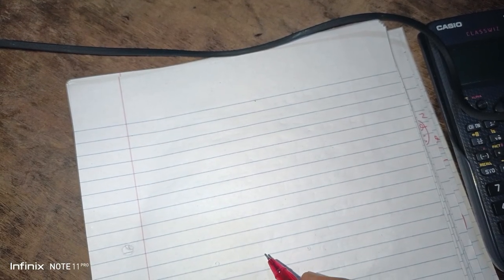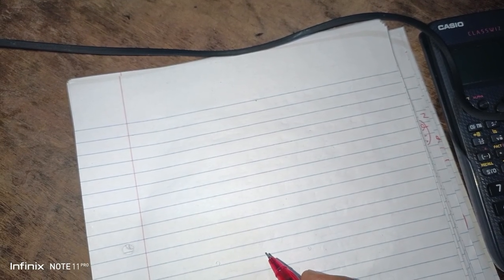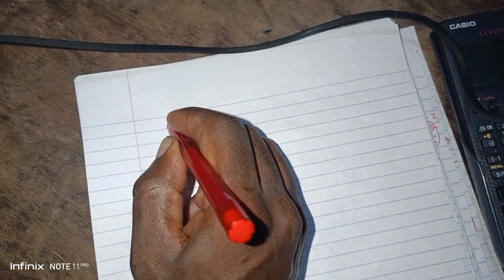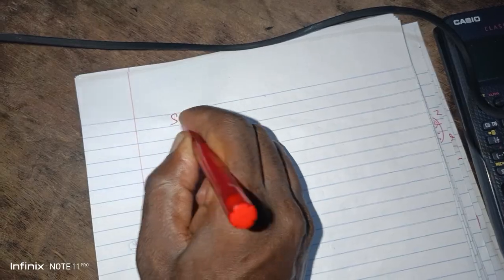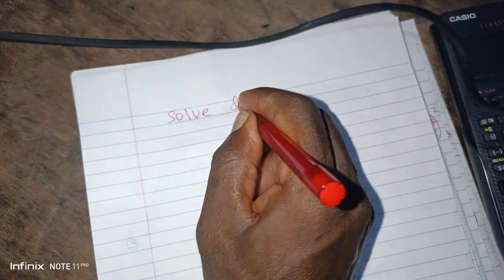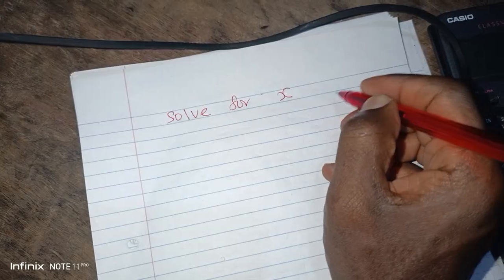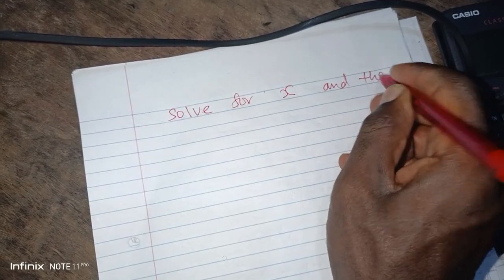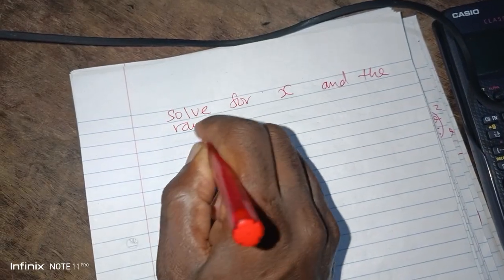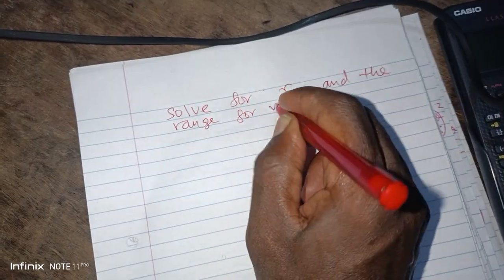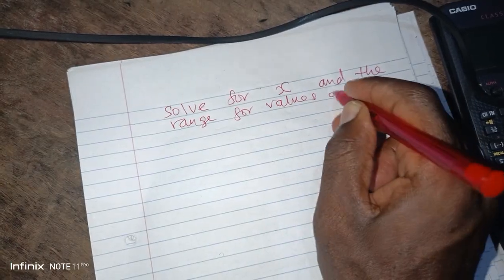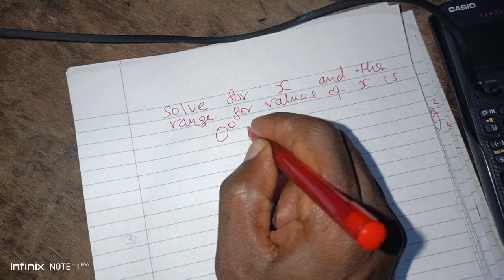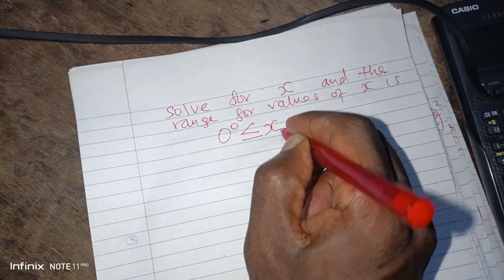Today, I want us to look at a question in trigonometric functions, and we have a question here given as this. You've been told to solve for x, and the range for values of x is 0 degrees is less than or equal to x, which is less than or equal to 360 degrees.